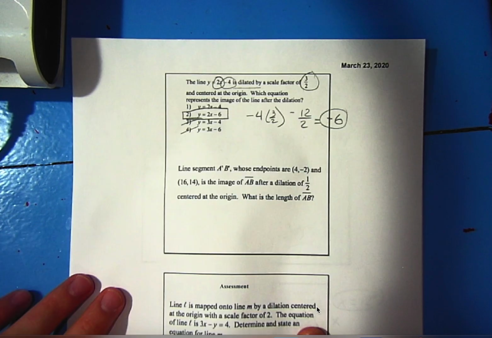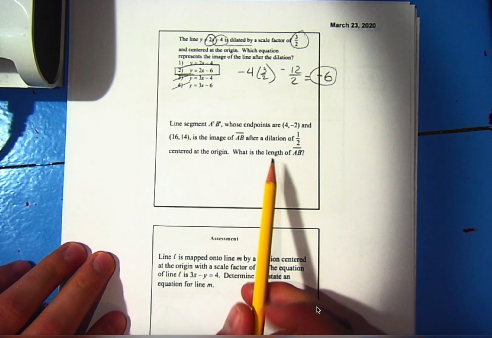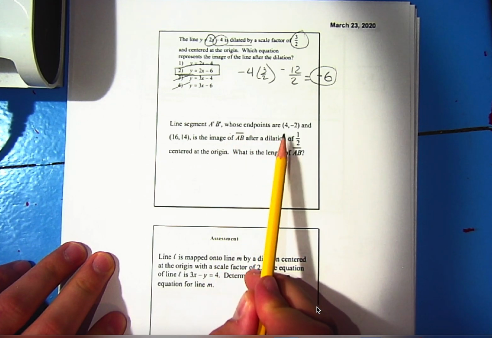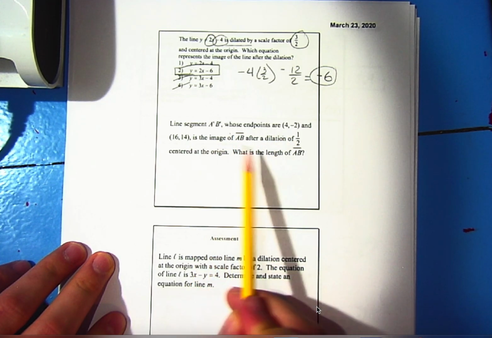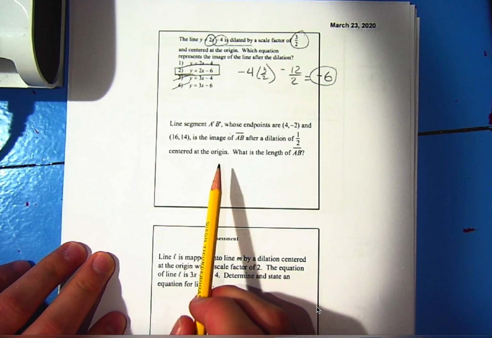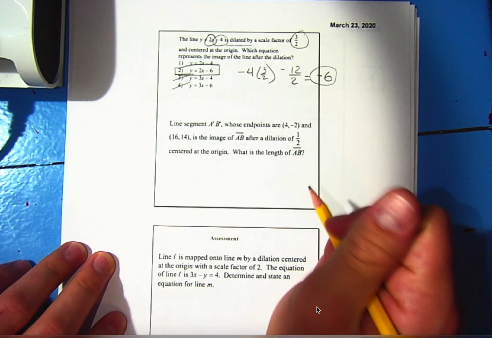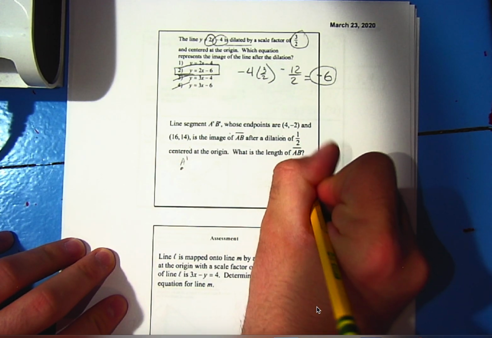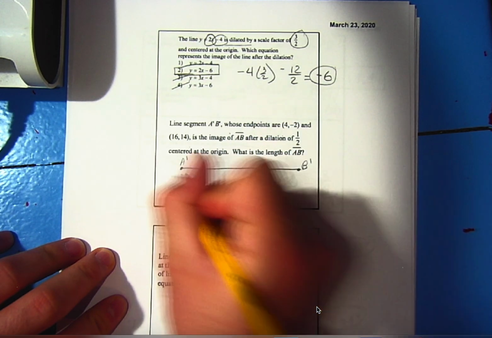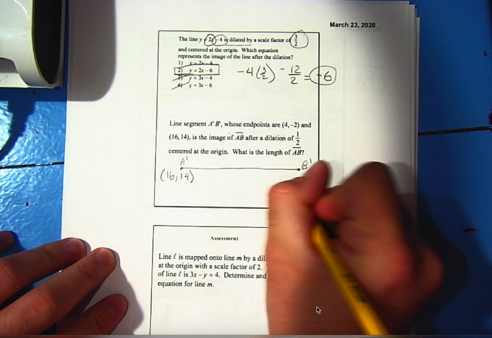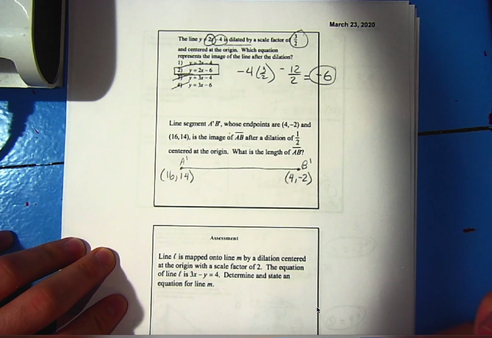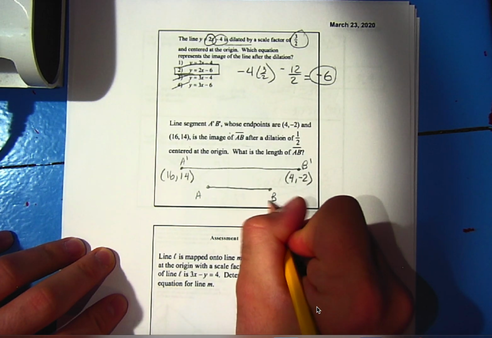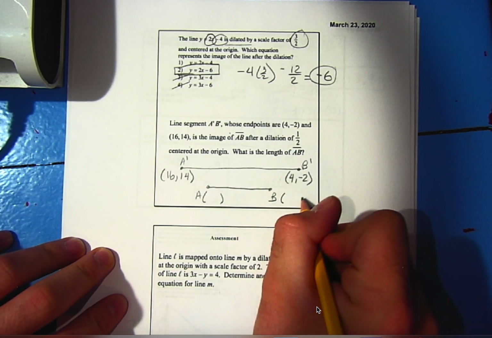Okay, this one I actually also want you to submit. It's a tougher question, but I'm going to tell you how to do it. So line segment AB, whose endpoints are this and this, is dilated 1/2, centered at the origin. It wants to know what's A prime, B prime. So, I'm sorry, it wants to know what is AB. So it's telling you A prime, B prime had these endpoints. And it wants to know, well, we dilated it by 1/2. What was AB? What are the endpoints of A and what are the endpoints of B?